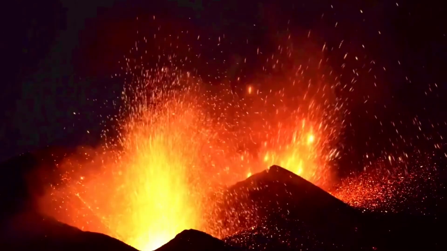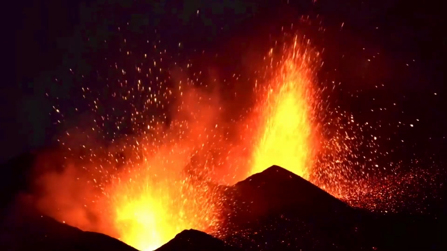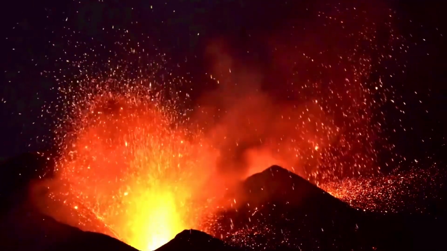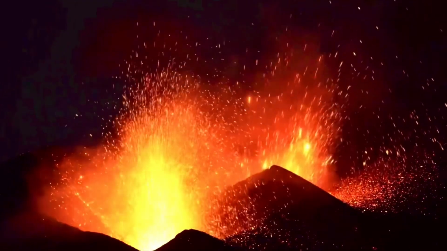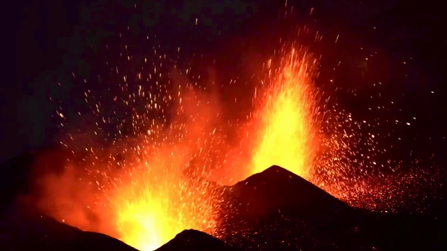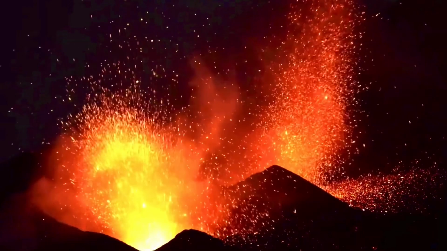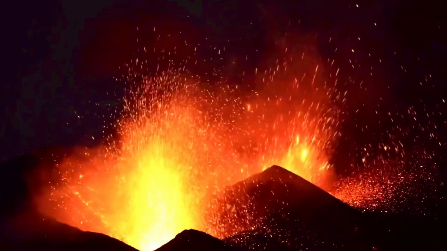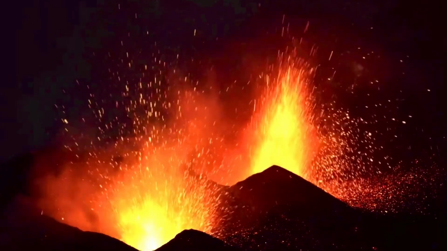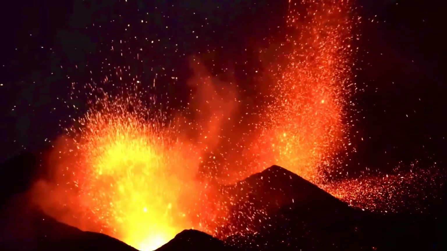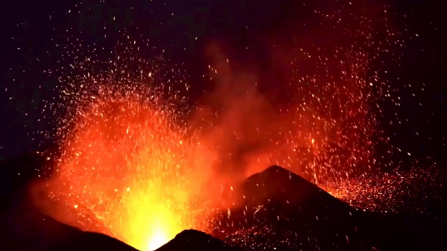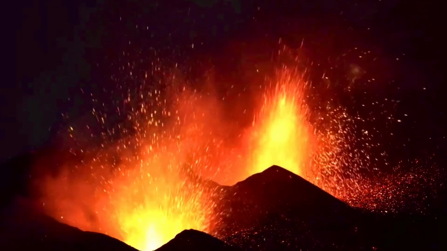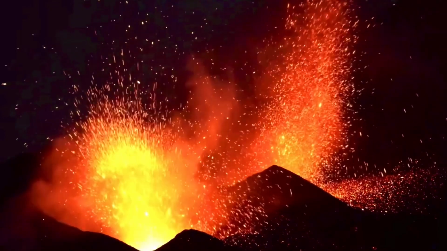Volcanoes are not just destructive. They also play a crucial role in creating new land and providing rich soil for agriculture. The Hawaiian Islands, for instance, were formed by volcanic activity over millions of years. Volcanic soils are often very fertile, making them ideal for growing crops. Many of the world's most productive agricultural regions, such as the fertile plains of Italy and Indonesia, owe their richness to past volcanic eruptions. Understanding how volcanoes work and respecting their power is essential for staying safe.